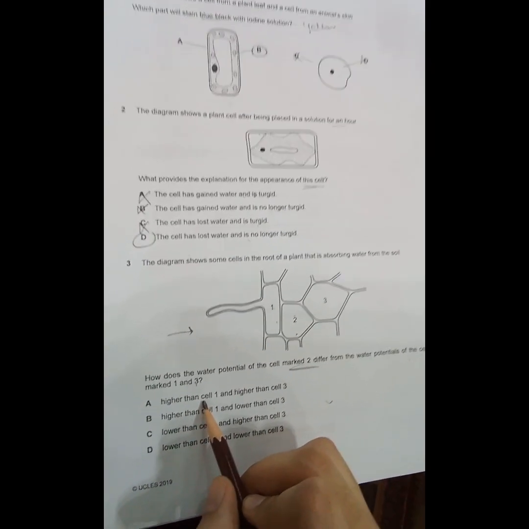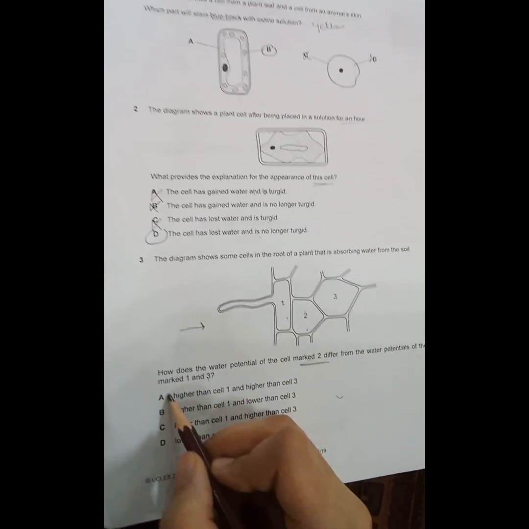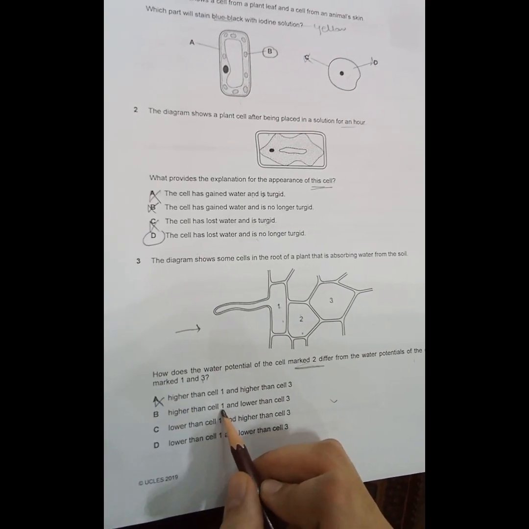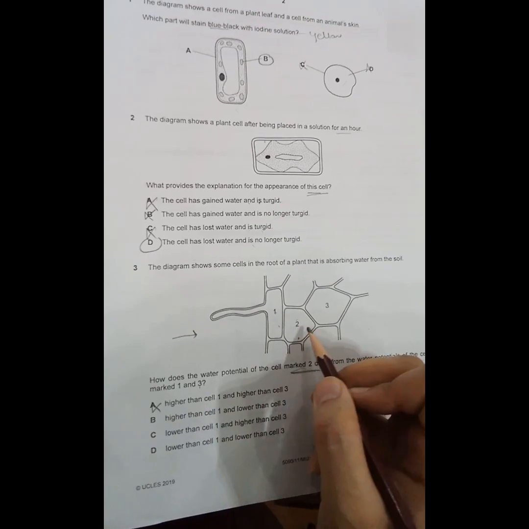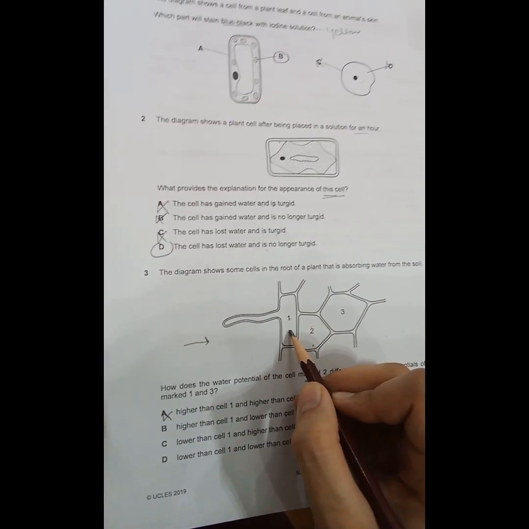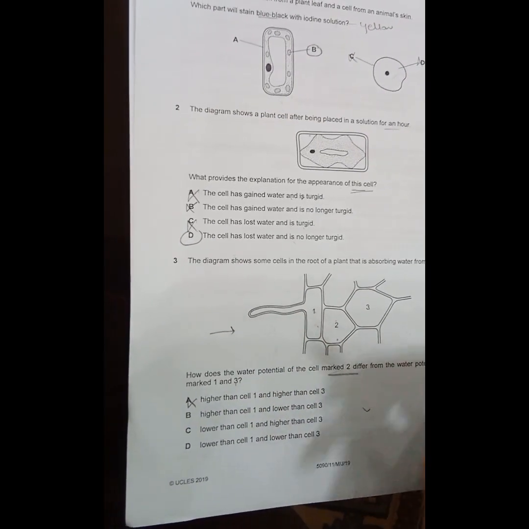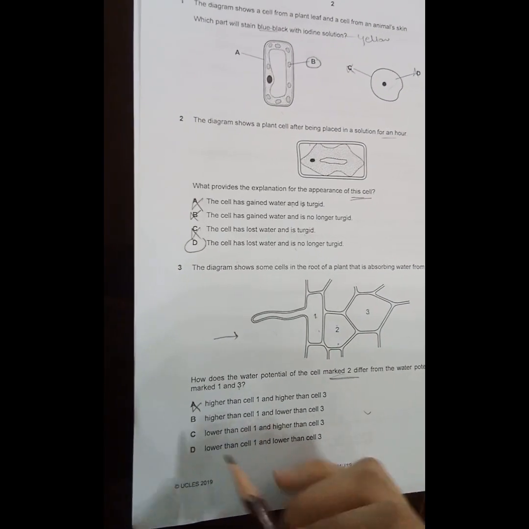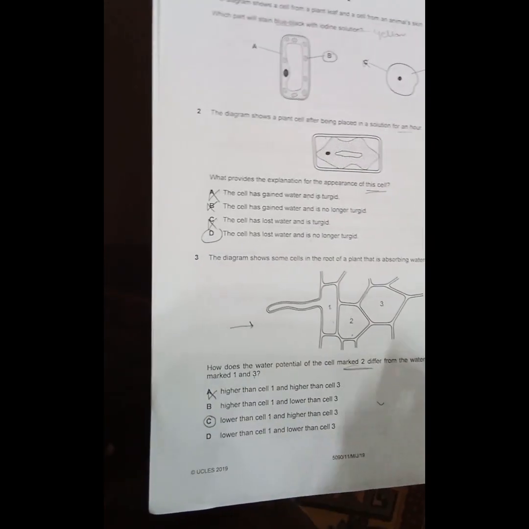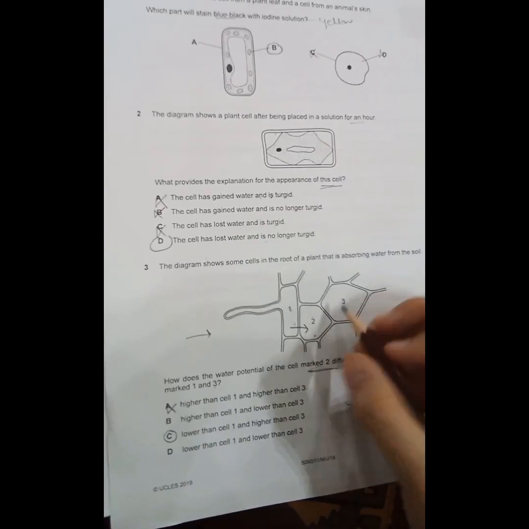Higher than cell 1 and higher than cell 3? No. Higher than cell 1? If it was higher than cell 1, then the water would have moved in this direction, but this is not the case. The water is moving from the soil to the root and from the root to cell 2. Lower than cell 1 and higher than cell 3? If it's lower than cell 1, then the water will move in this direction. If it's higher than cell 3, then the water will move in this direction, which we want.